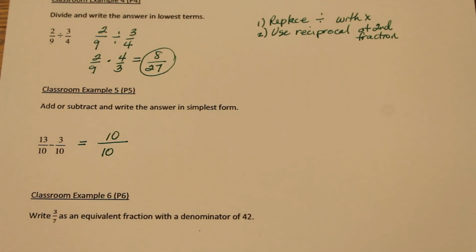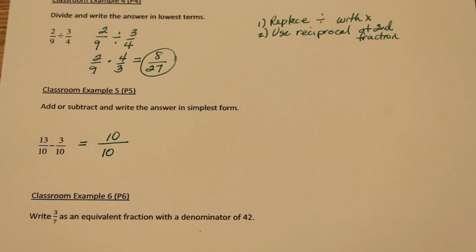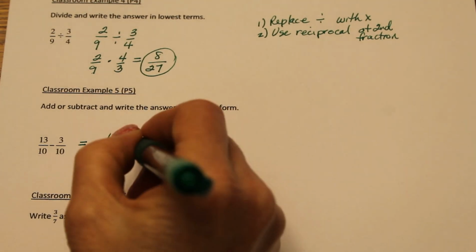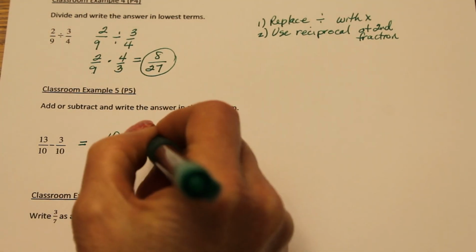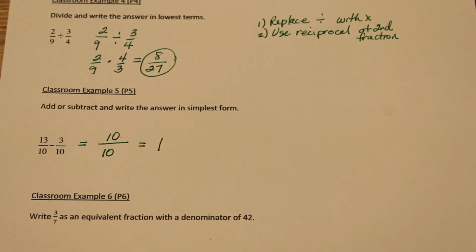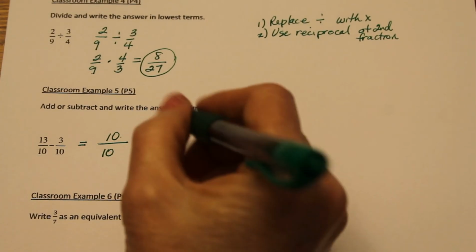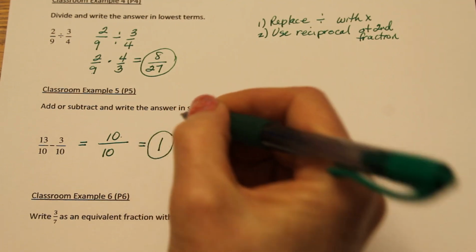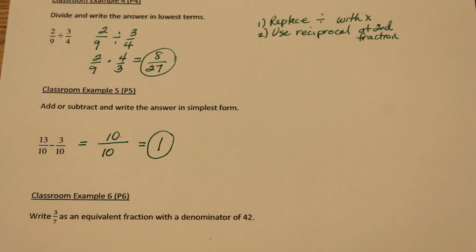So do we want to leave our answer as 10 over 10? No, we're math people. Any number over itself is always 1. So we would want to simplify that answer to 1. So why don't you go ahead and try practice 5.